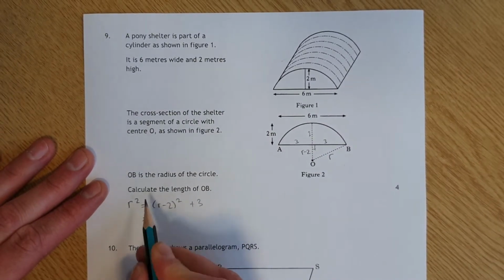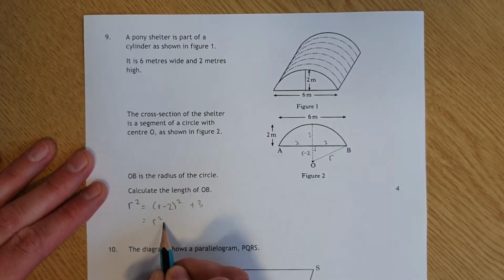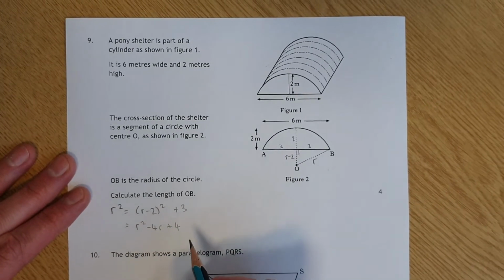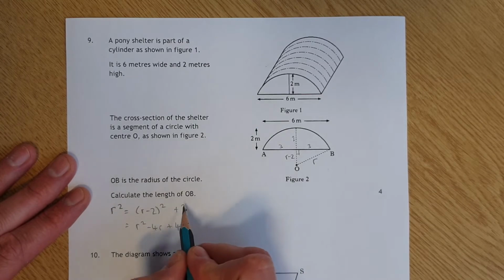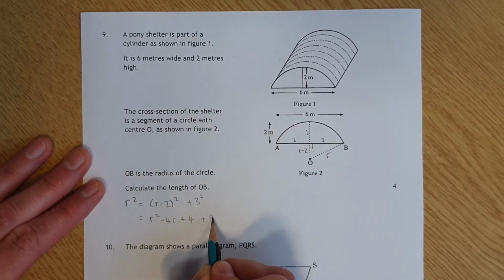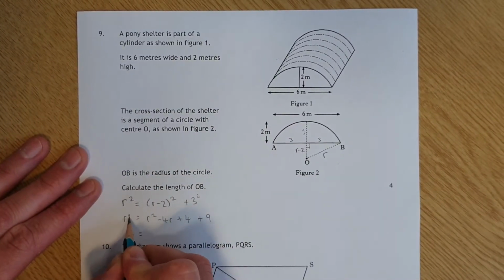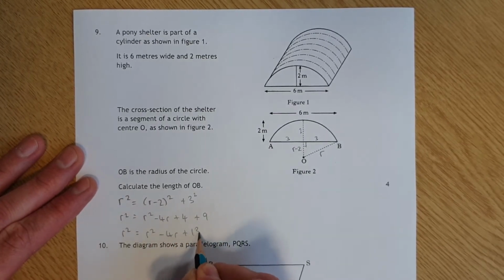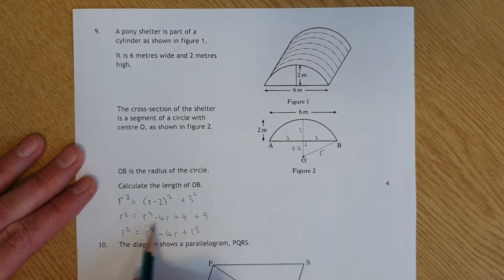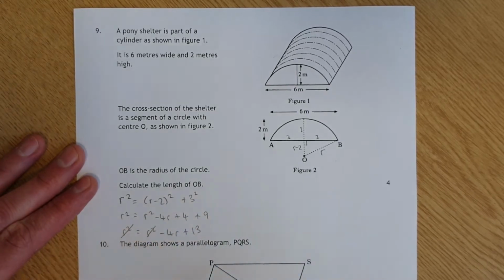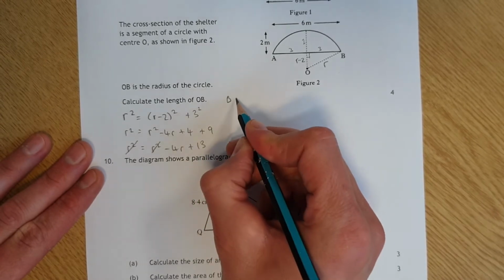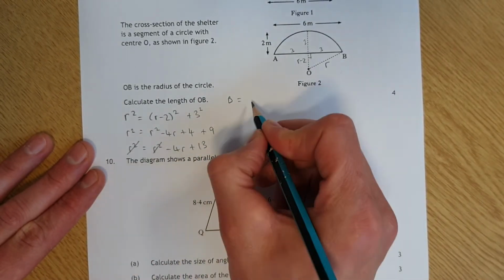If we multiply out this bracket, we get R squared minus 4R plus 4. In fact, that should be 3 squared there, and then plus 9. So we've got R squared minus 4R plus 13. So we've got to try and solve this equation here. Well, we can subtract R squared from both sides, which gives us on the left hand side 0 equals, and it'll be negative 4R plus 13.